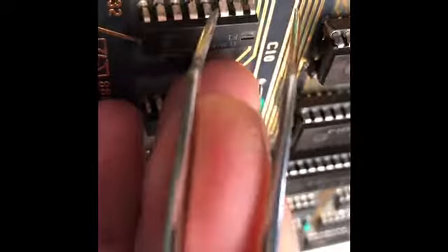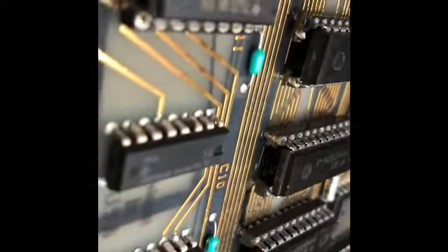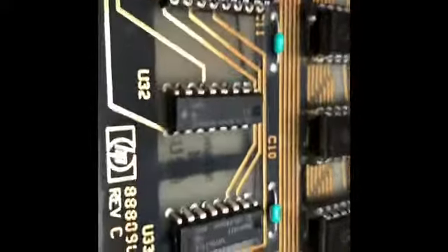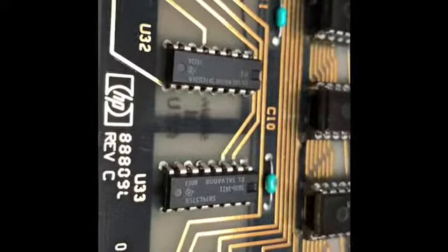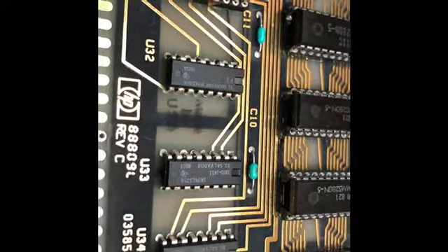Also this one, it's completely gone. There are several pins. Not easy to see, but it's absolutely clear that this IC should be replaced. So let me go replace it and see what's happening.